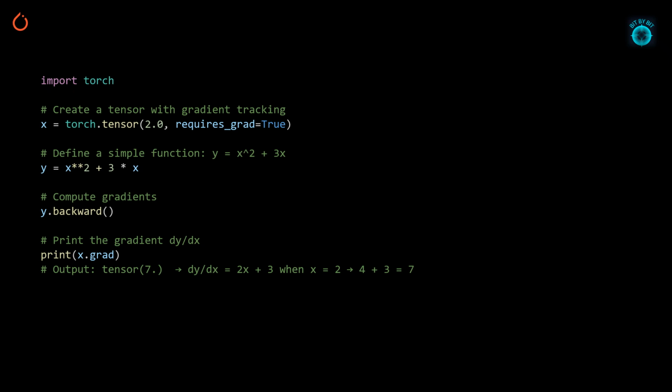This gives us the gradient of y at the point x equals 2. The result is 7 because the derivative of x squared plus 3x is 2x plus 3. And when x is 2, that equals 4 plus 3, which is 7. This is how PyTorch handles gradient computation automatically using Autograd.